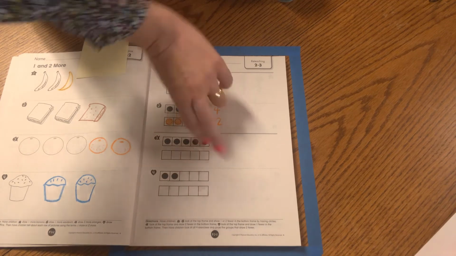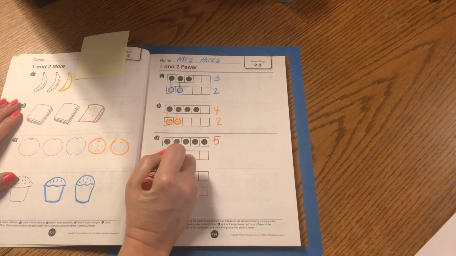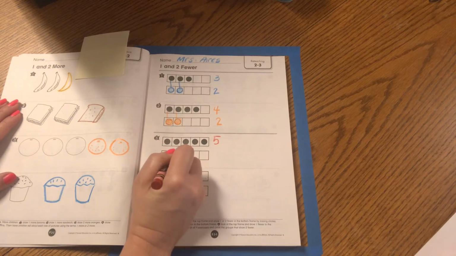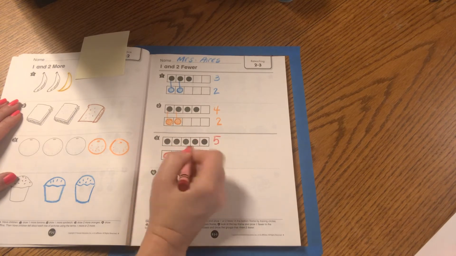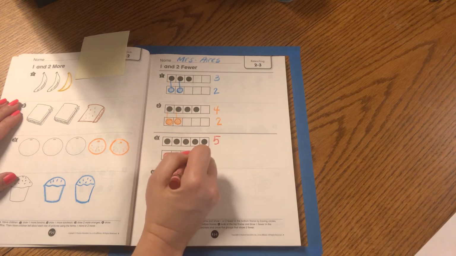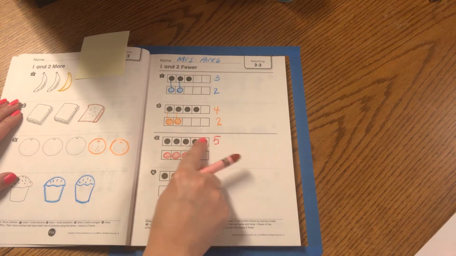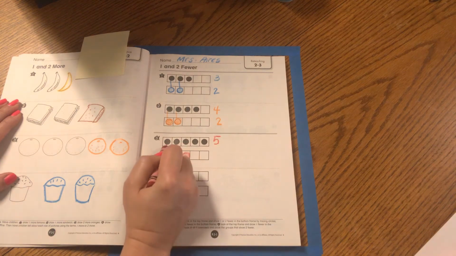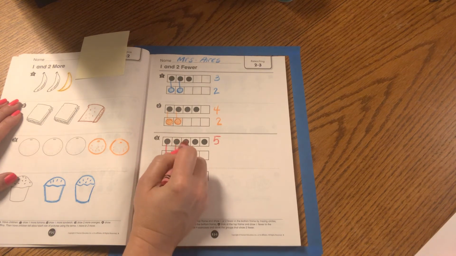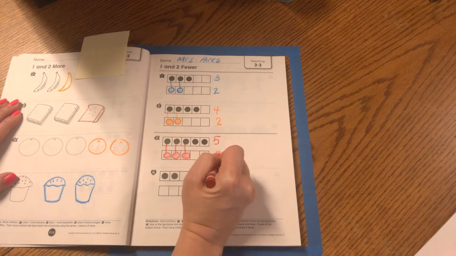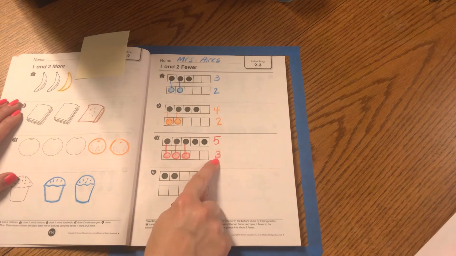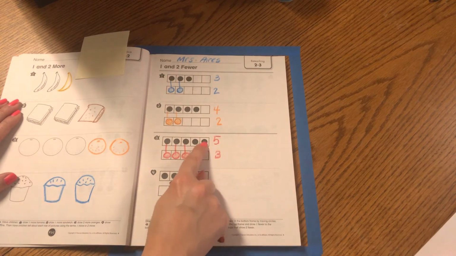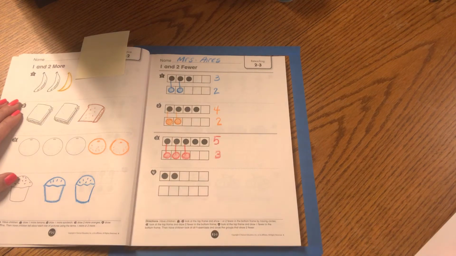3. That's right. 1, 2, 3. That's right, because I don't want these 2, because I want to show 2 fewer. Let's match 1 and 1, 2 and 2, 3 and 3. There's only 3. 3 is 2 fewer than 5.